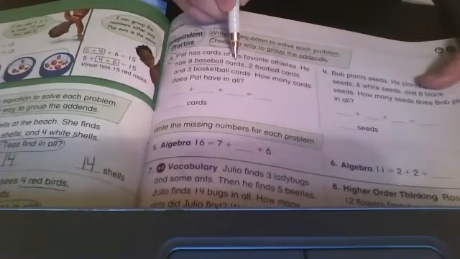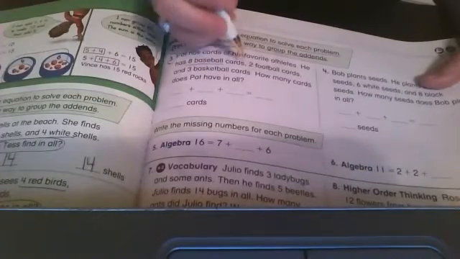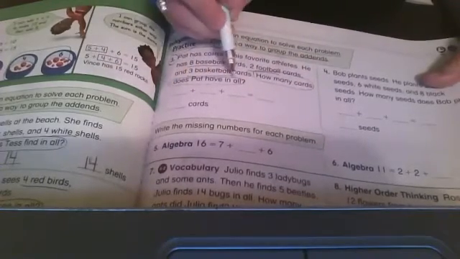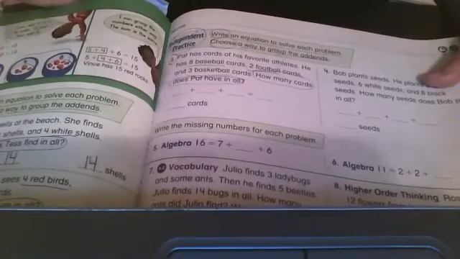Pat has cards of his favorite athletes. He has, I'm going to underline, 8 baseball cards, 2 football cards, and 3 basketball cards. The question is, how many cards does he have in all? There's my in all. All right, so I'm going to go ahead and fill in my numbers then.